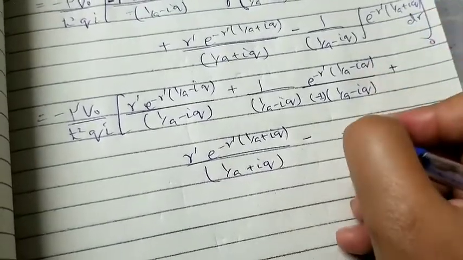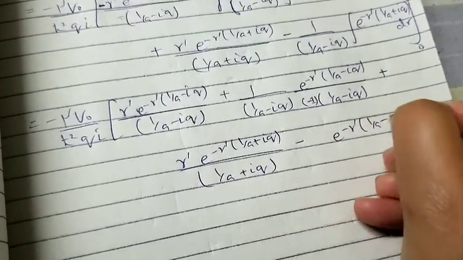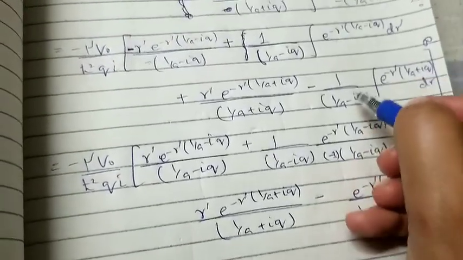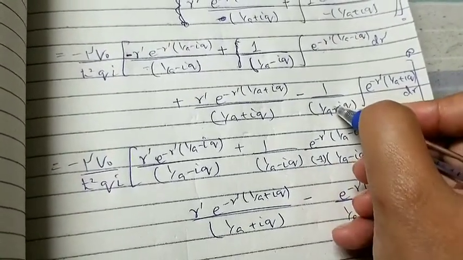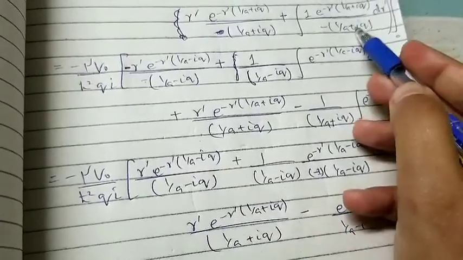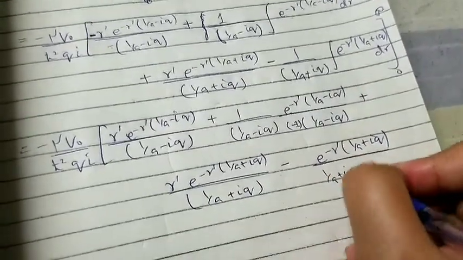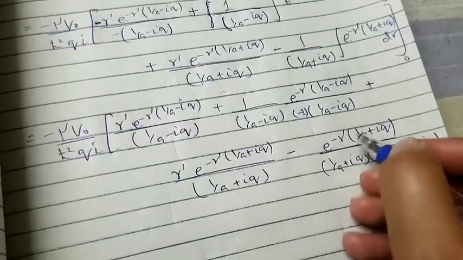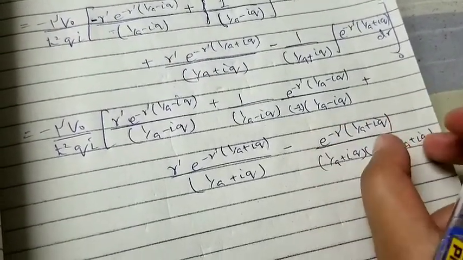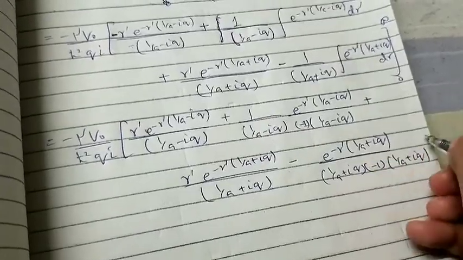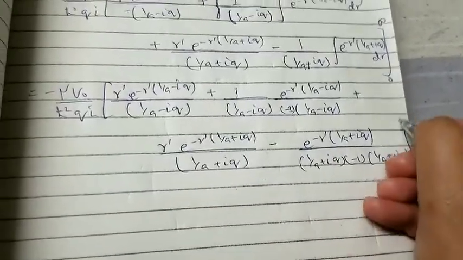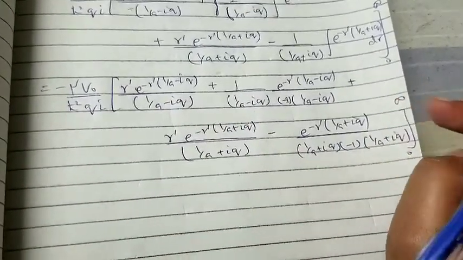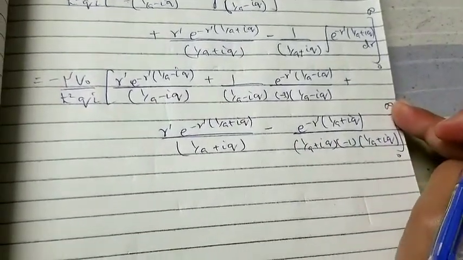So its integration will be minus r prime times 1 over a plus iota q, and 1 over a minus, oh, it's plus here. I wrote it minus by mistake. Okay, it's plus, and minus 1 over a plus iota q. This term as it is, and the derivative of its power being divided to this.